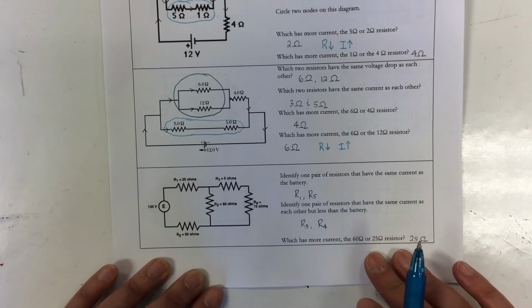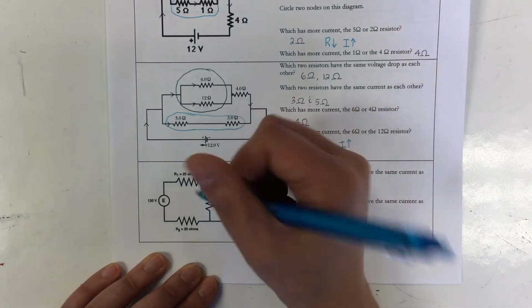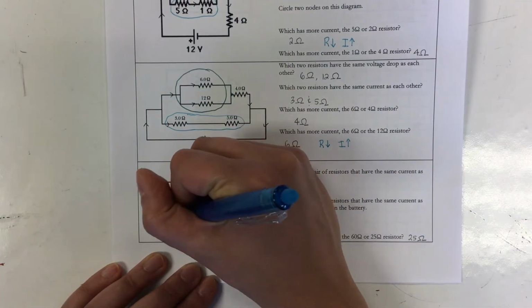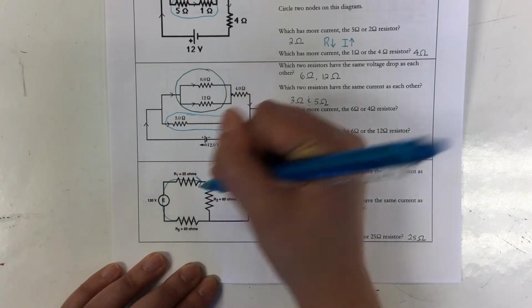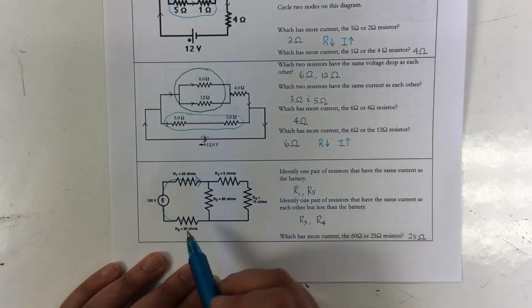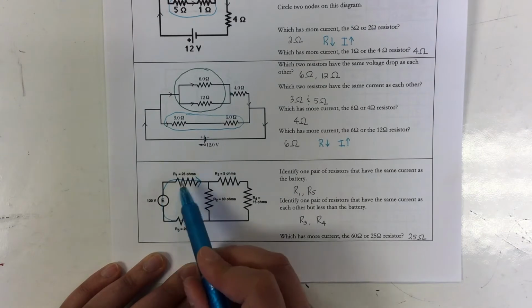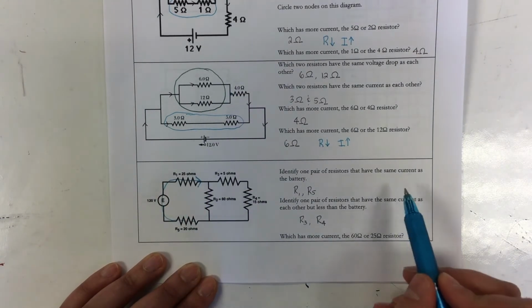Finally, for the front page, one pair of resistors that has the same current as the battery would be the R1 and R5. So this battery doesn't label which is positive and which is negative, so I can't label the conventional current in this one. I'm just going to make it go clockwise like the other problems. But R5, the battery, and R1 are all in series with each other, so they would have the same current.